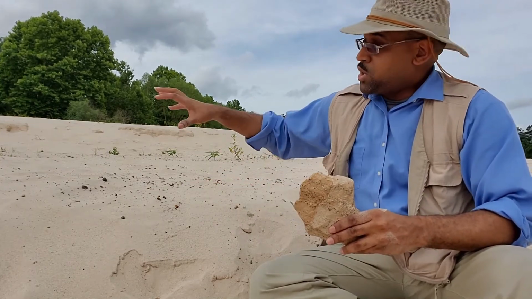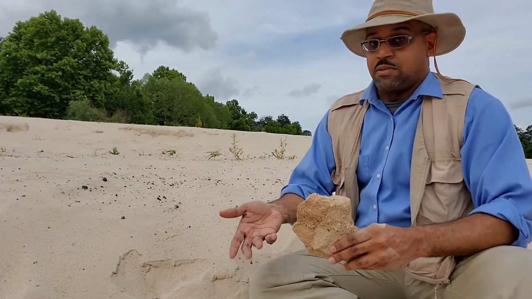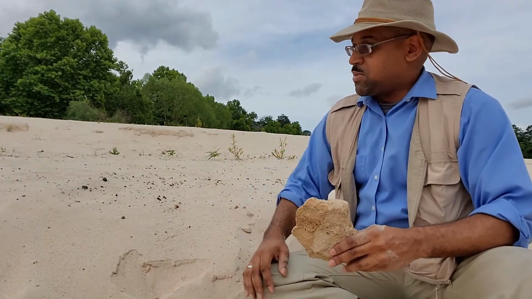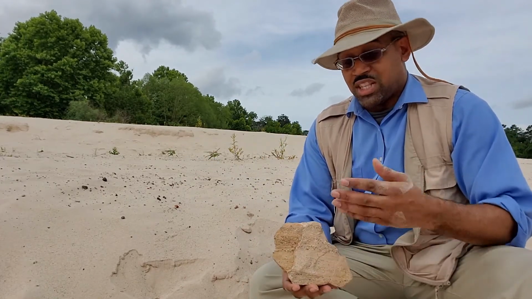Why does that matter? Well, if I'm looking for certain minerals or stones, I look for this area here. If I need sand for my yard, I get it right here. The idea is that the materials can tell you where to find different things. So it's a really important thing to interpret in geology. And it's called graded bedding.